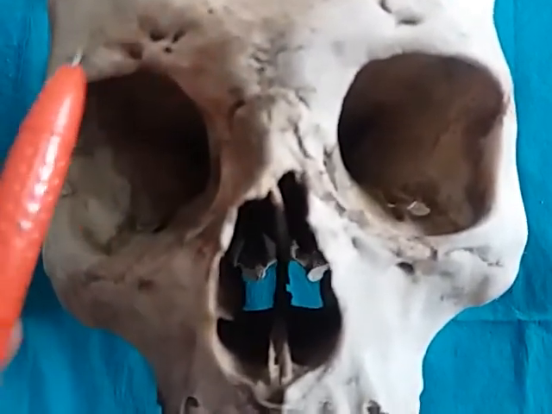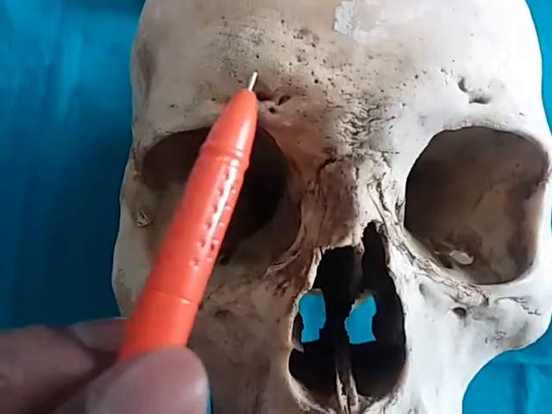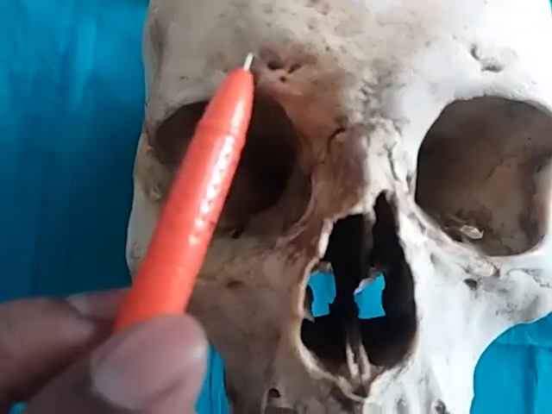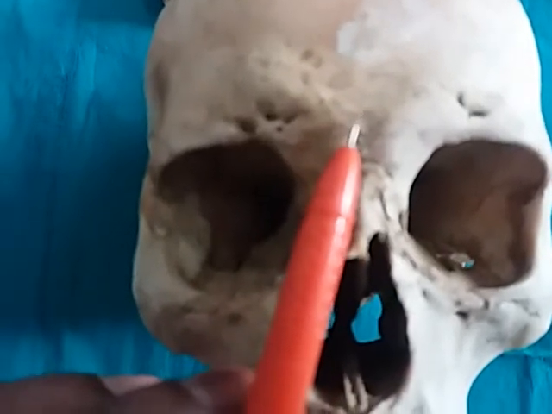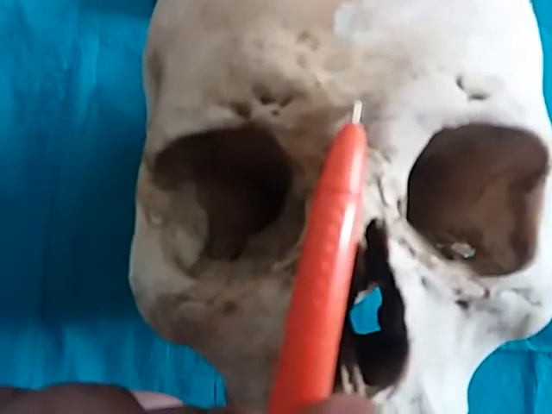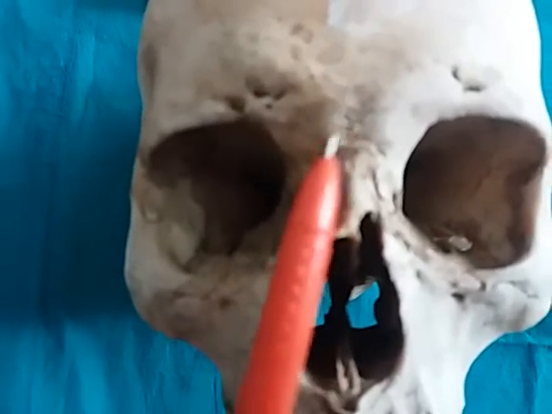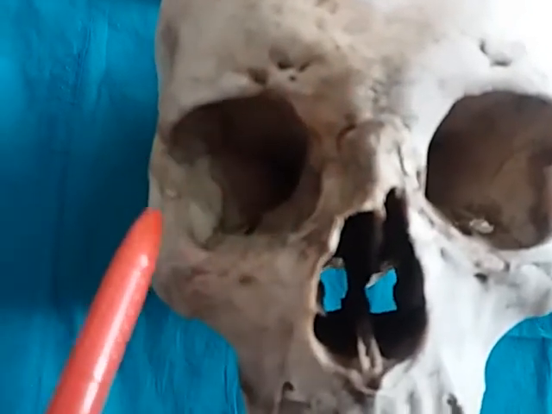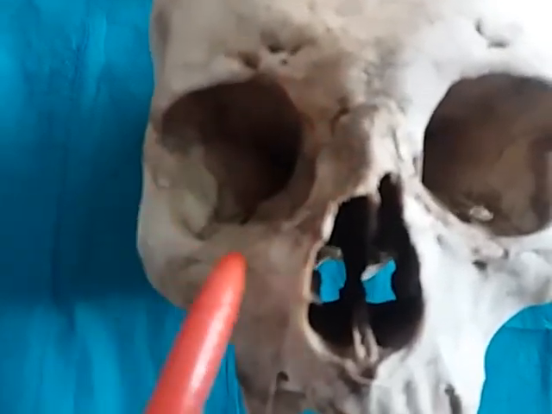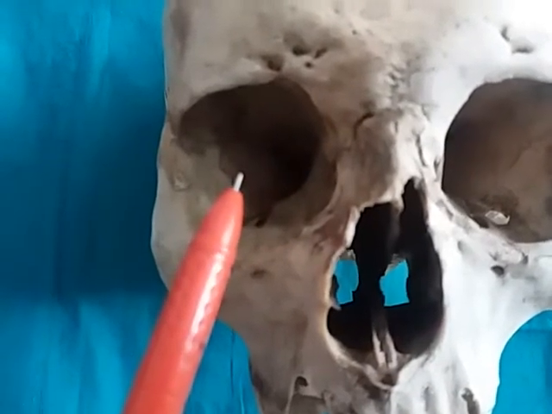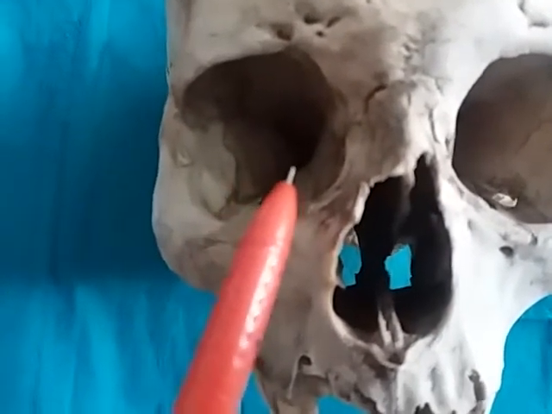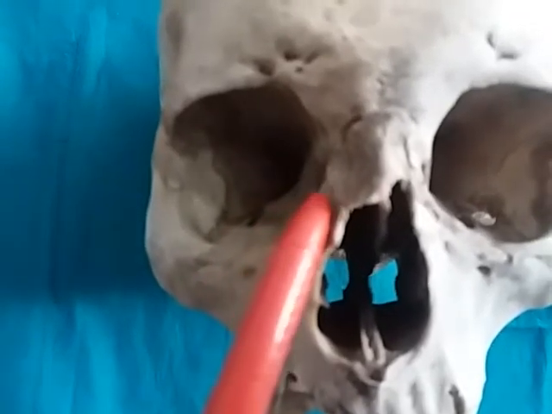Here the superciliary arch we had located already, over which we can locate the corrugator supercilii muscle. In the center, wherever we have located the glabella, there we can locate the procerus muscle, and around the orbit we can locate orbicularis oculi. The frontal process of the maxilla gives the medial palpebral ligament attachment.